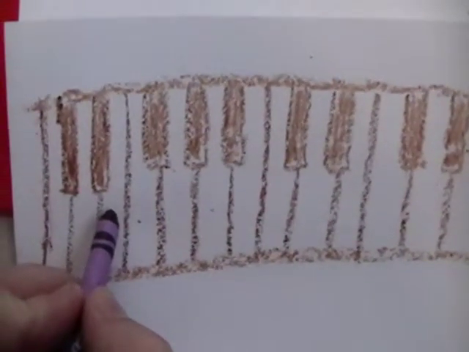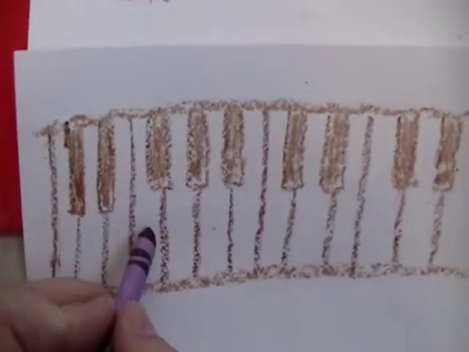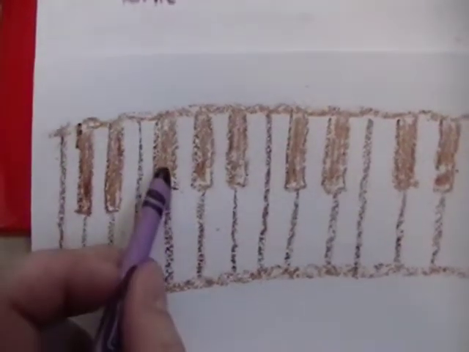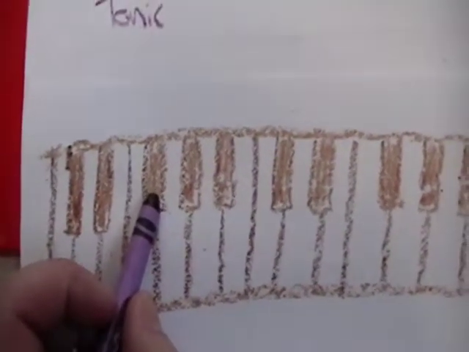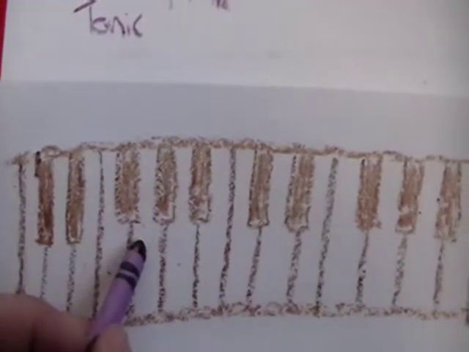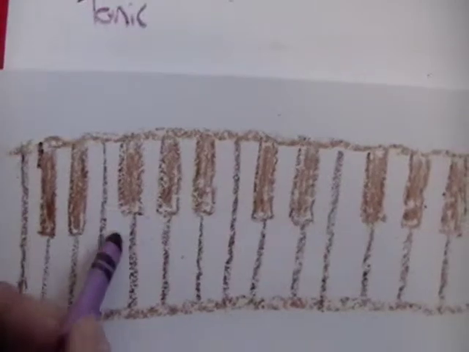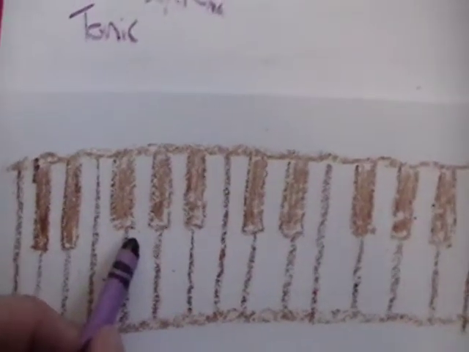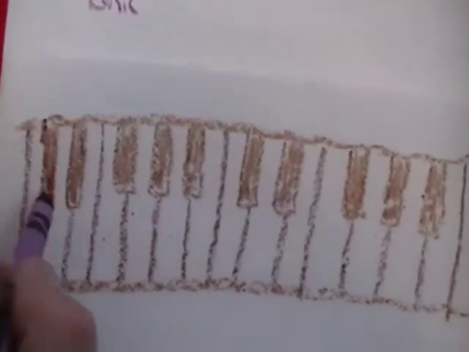E to G. E to F is a half step. F to F sharp is another half step. F sharp to G is another half step. So we have half, half, half. That's a minor third on the bottom.